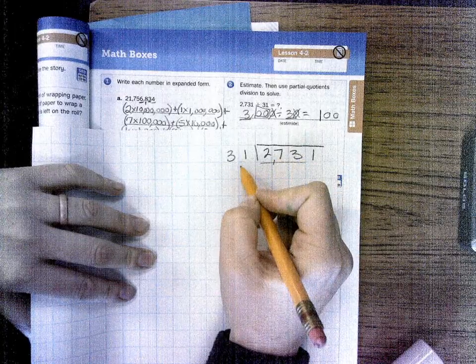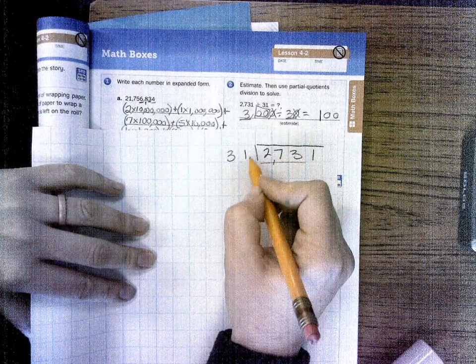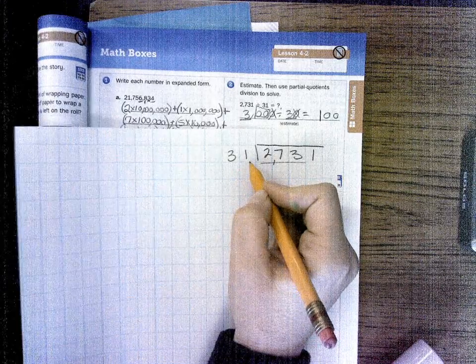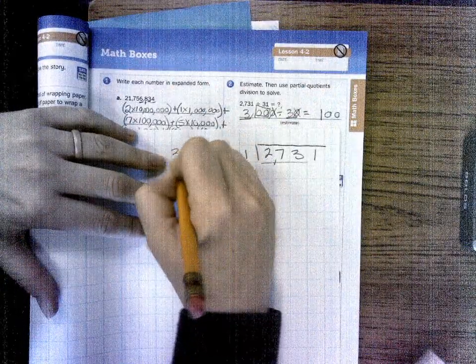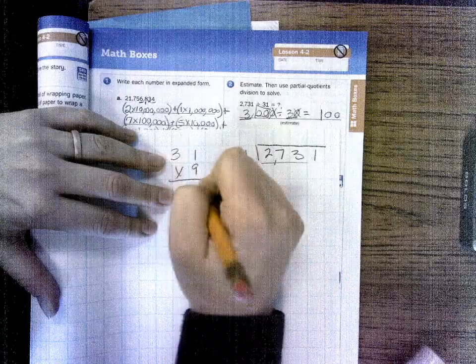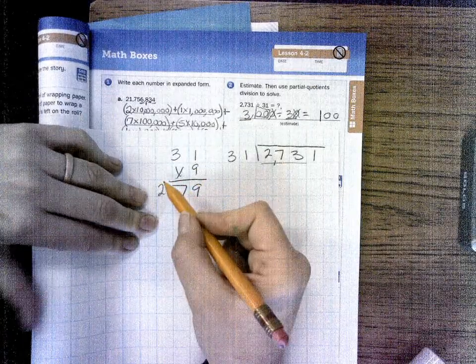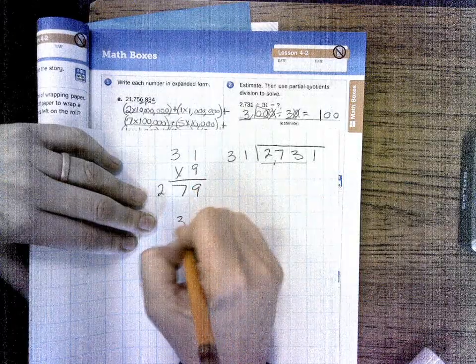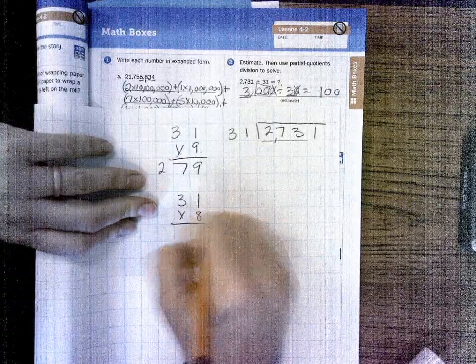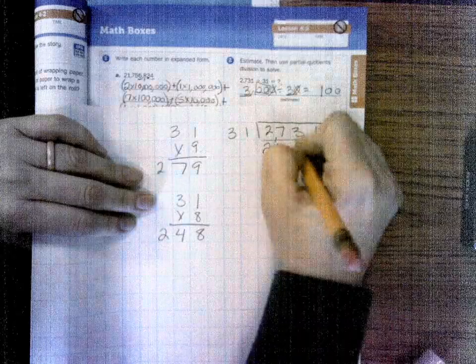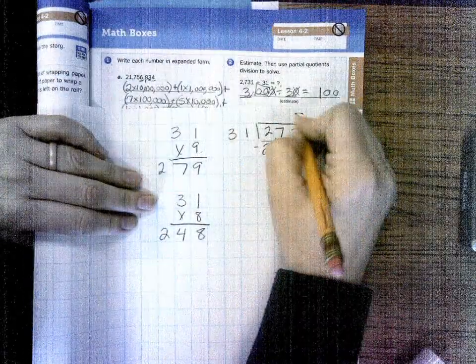So if I did 30 times 7, that would be 210. 30 times 8 would be 240. 30 times 9 would be about 270. Let me try to multiply that real quick. 31 times 9 is 279, so that's too much. Let's adjust by 1. 31 times 8 is 248. I need to put up my 8 because I divided.